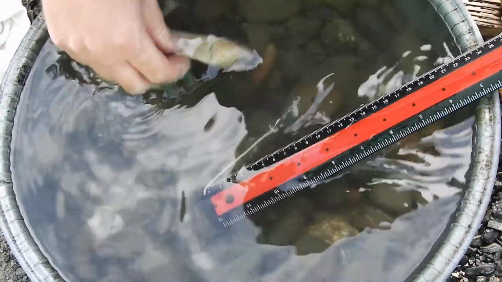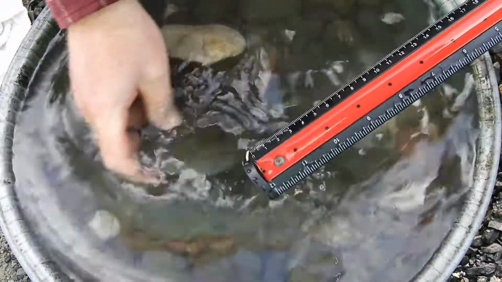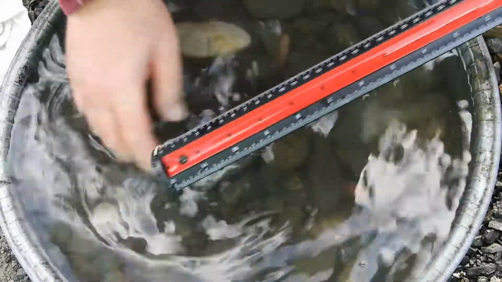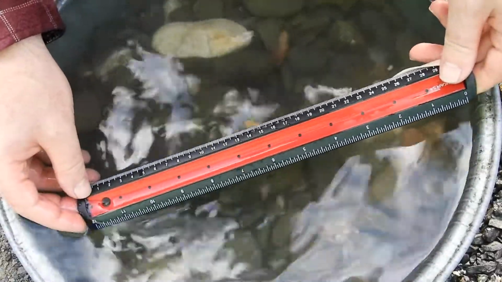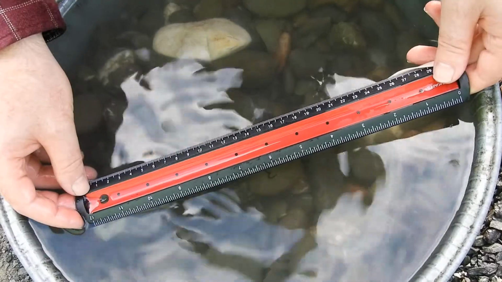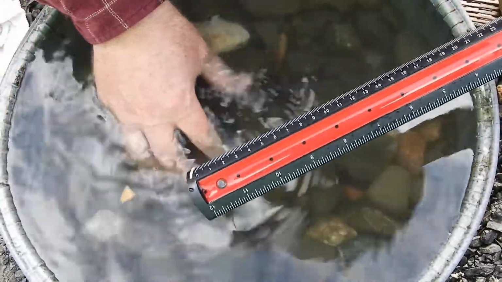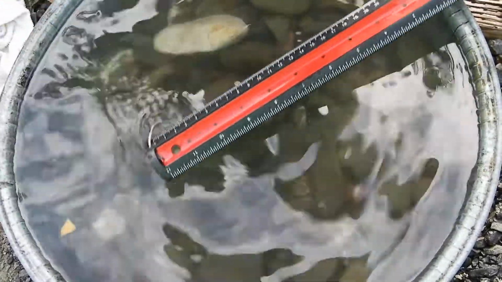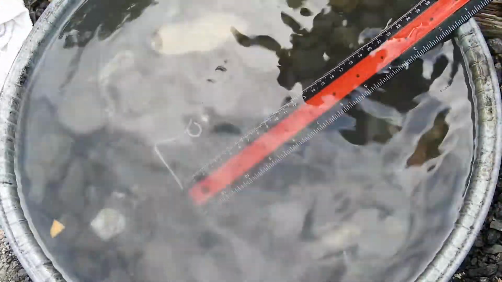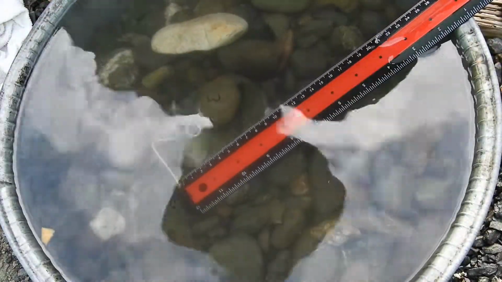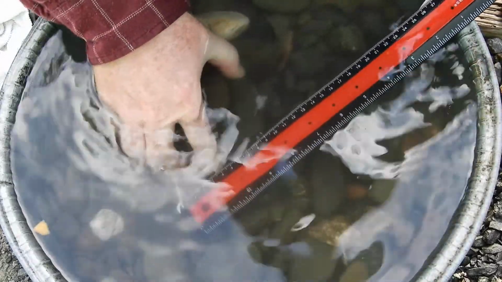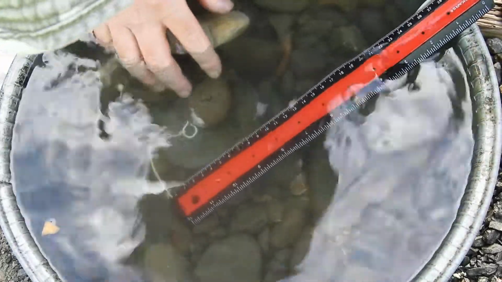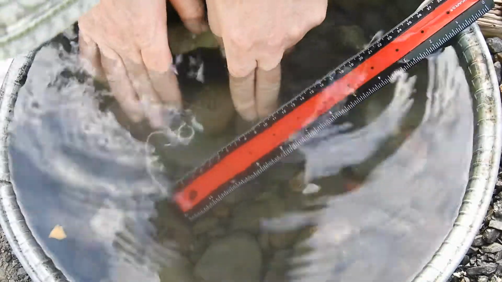If it's gonna move that easy, I need to stick this over here so I can get this ruler. See, the ruler, I need a deeper, bigger tank. But let's just give it a few more quick pulls.